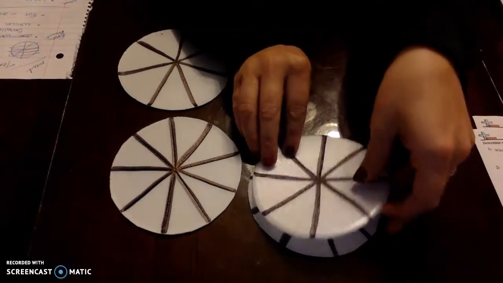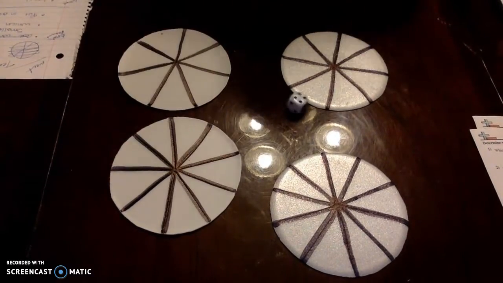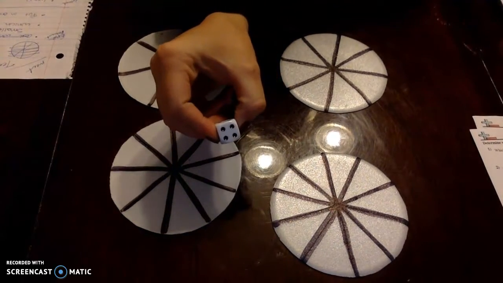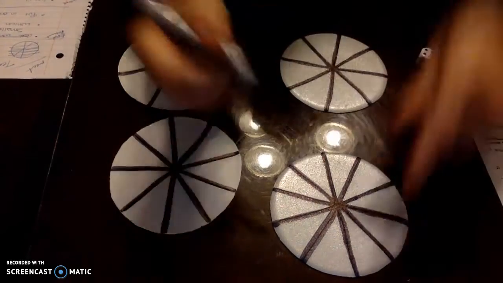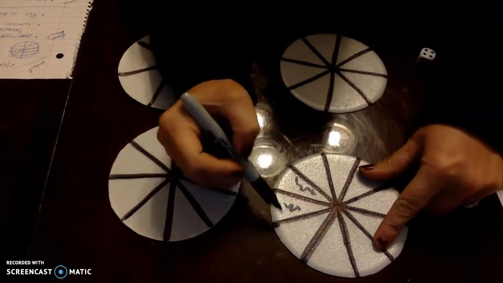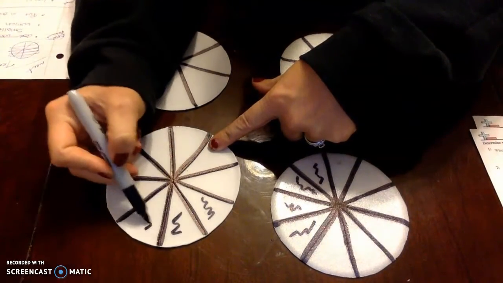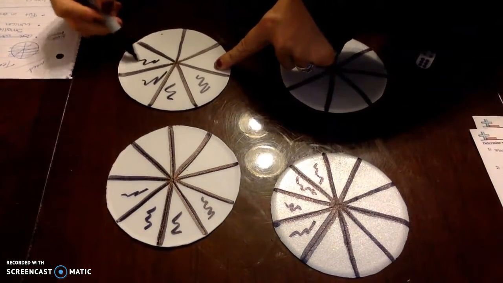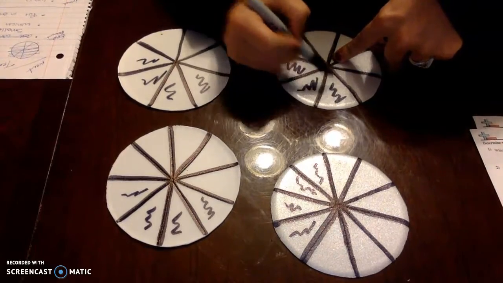Same thing. So first, what we're going to do is take the dice and roll it. The kids are then going to shade in that number. So they would shade in number 4. So on this one, we would shade in 4. And these would be laminated, so the kids can do this activity over and over again with me.